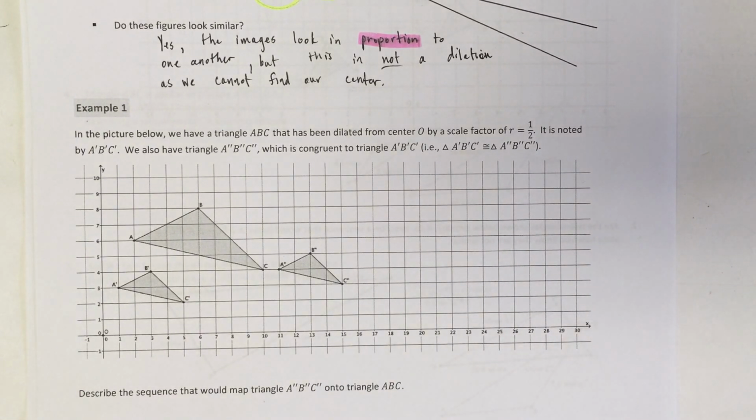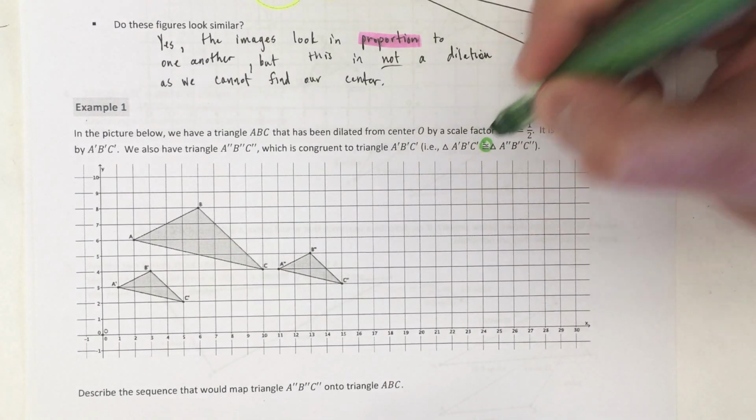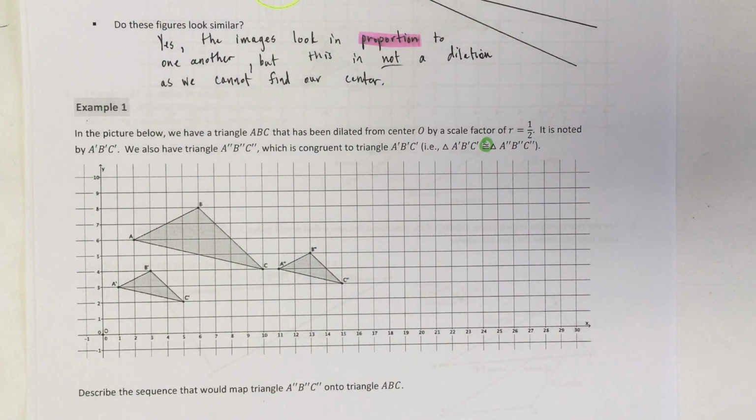Okay, so we go to the first example. And we see in the picture below we have a triangle ABC that has been dilated from center O by a scale factor of r equals 1/2. It is noted by A prime, B prime, C prime. We also have triangle A double prime, B double prime, C double prime, which is congruent to the triangle A prime, B prime, C prime. So it asks to describe the sequence that would map triangle A double prime, B double prime, C double prime onto triangle A, B, C.